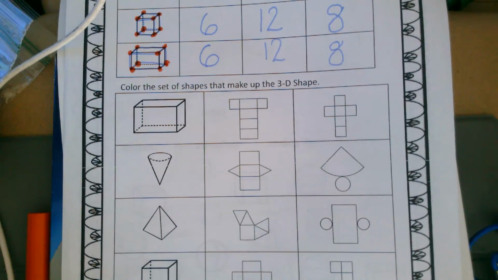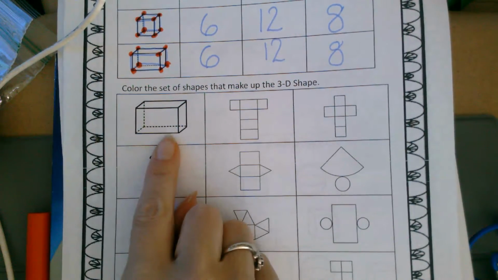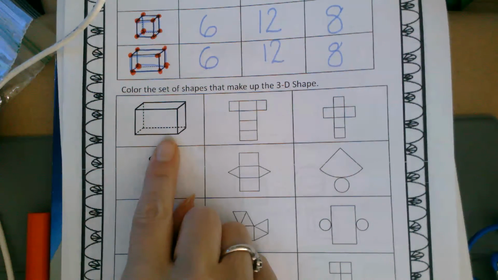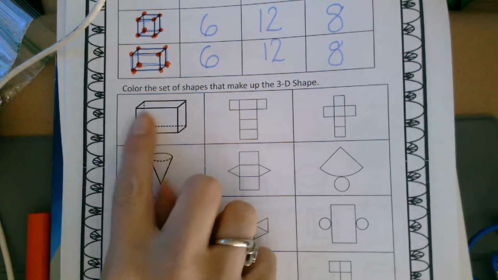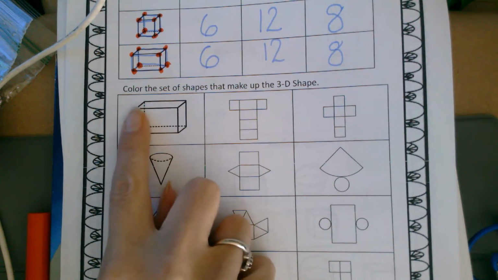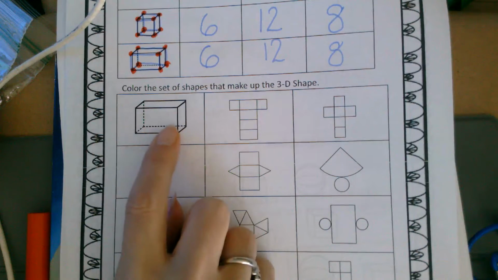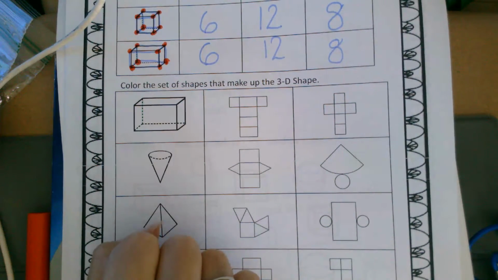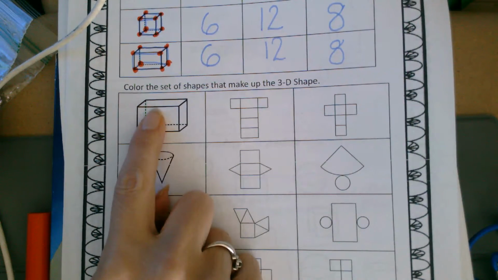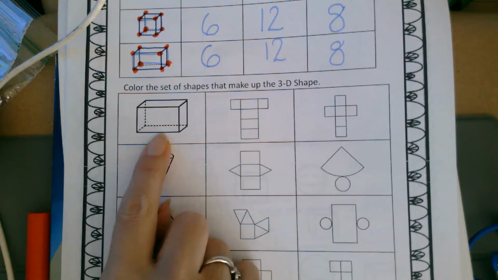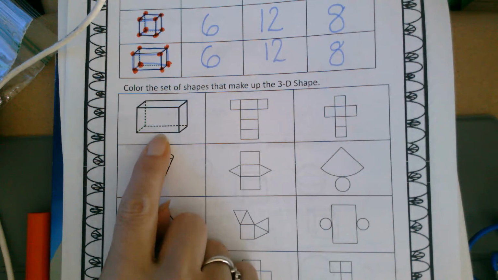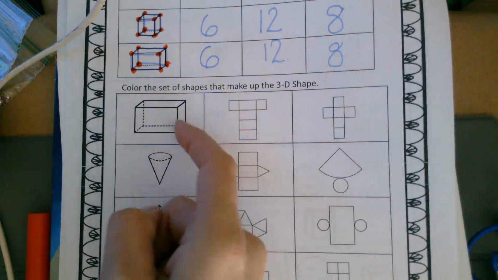All right, here we see a rectangular prism. Wow, let's look at each of the faces. Okay, we see a long rectangle. On the back, we also see a long rectangle. How about up top? Another long rectangle. Down below, another long rectangle. What about on the sides? Yeah, we see squares on the sides.